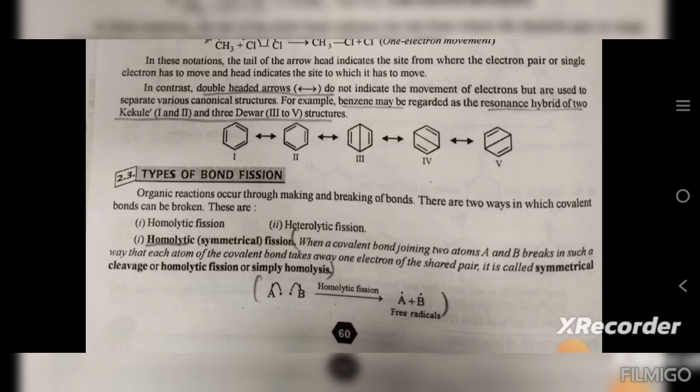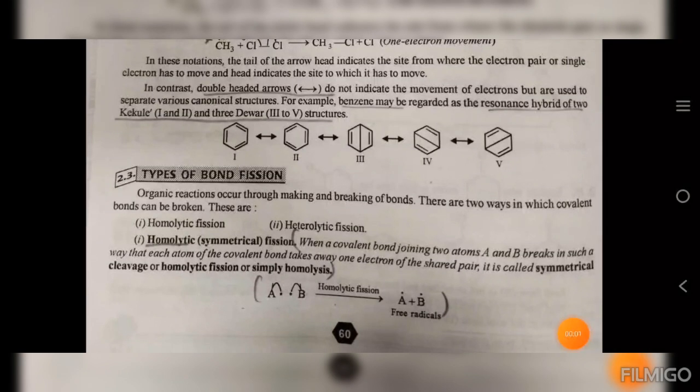In these notations, the tail of the arrow indicates the site from where the electron pair or single electron has to move, and the head indicates the side to which it has to move. In contrast, double-headed arrows do not indicate the movement of electrons but are used to separate various canonical structures. For example, benzene may be regarded as the resonance hybrid of two Kekule structures, first and second, and three Dewar structures, third to fifth. Types of bond fission.